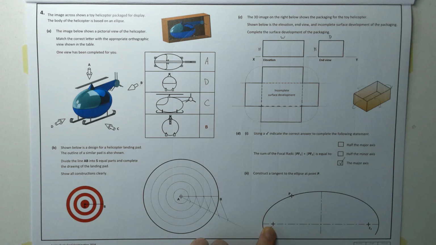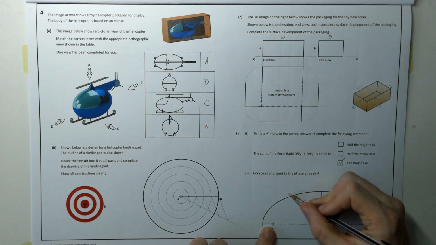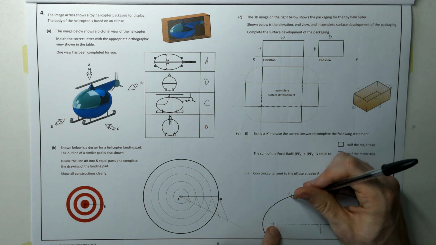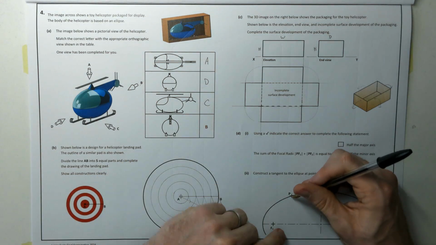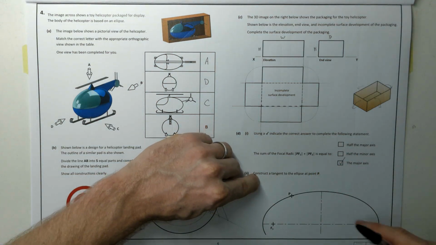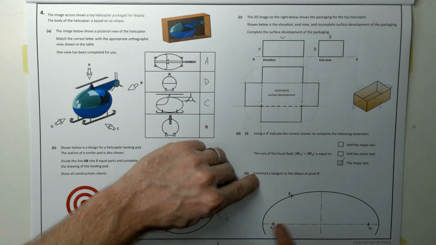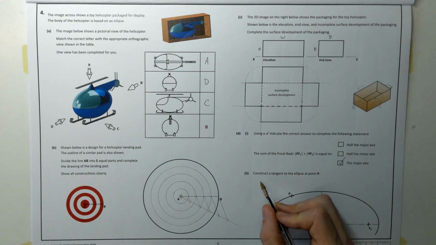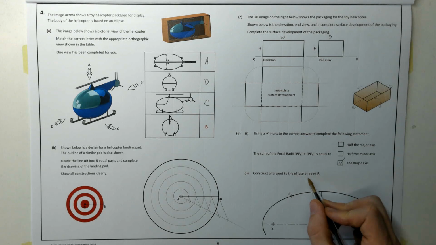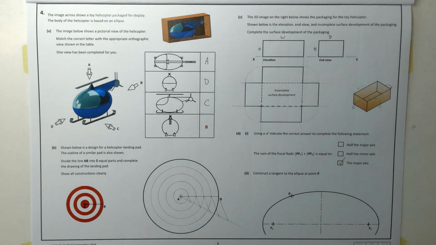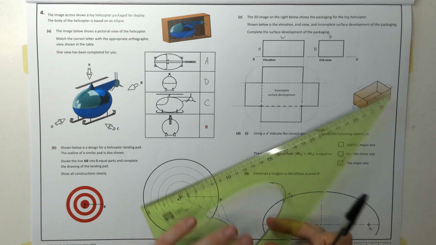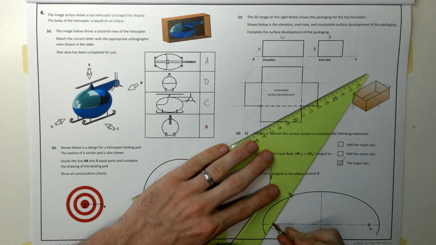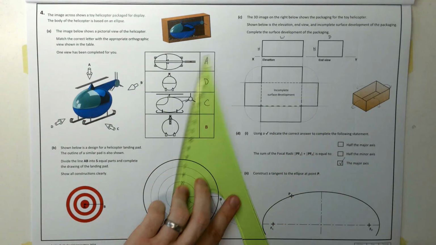Typically what you'd see as a construction is F joined through P and extended, and we get that distance and rotate it on, and you actually are able to find the full length there if they haven't given you the major, but they have in this case. What they're asking us then in part 2 is construct a tangent to the ellipse at point P. So this is a very common construction. You would definitely complete it as part of your studies.